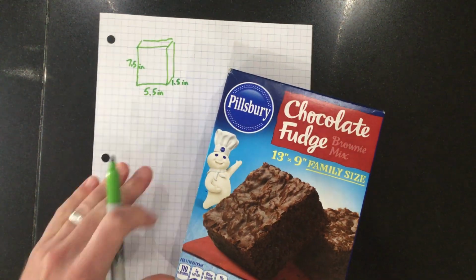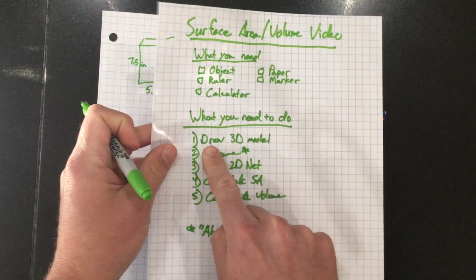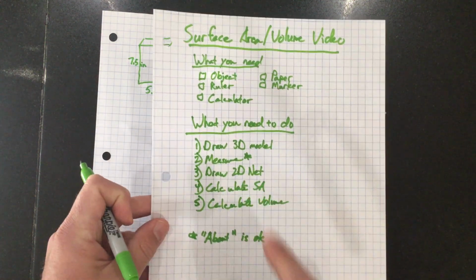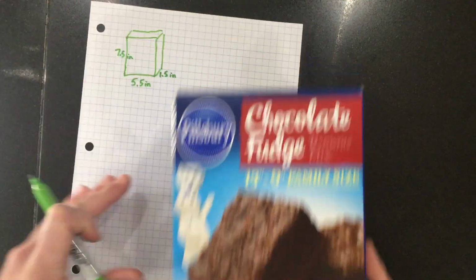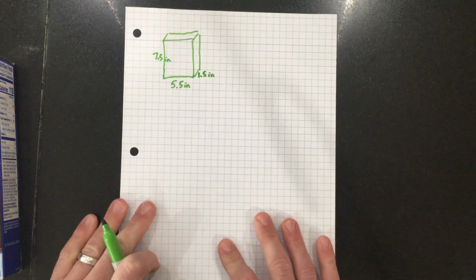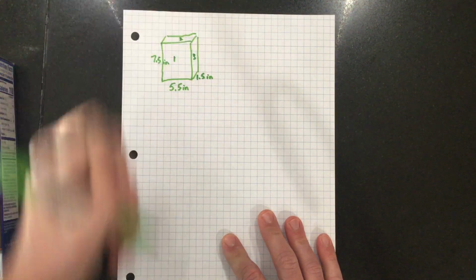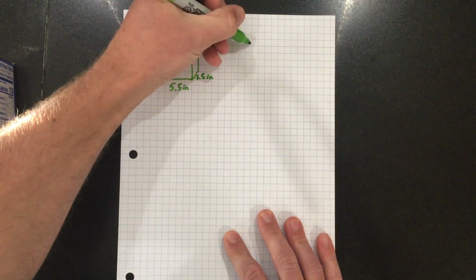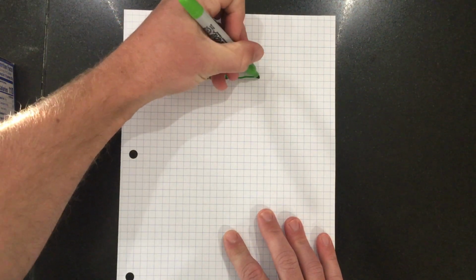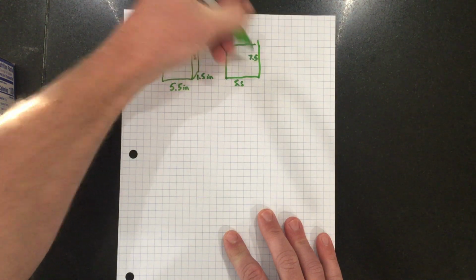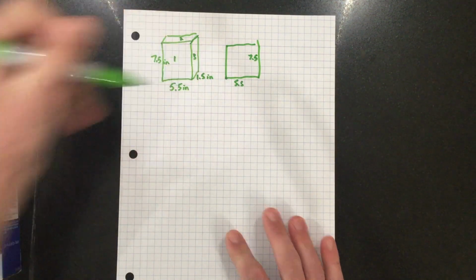Awesome. So going back to the checklist, I have drawn my 3D model. I've measured. Now I need to think about what this looks like in 2 dimensions. And what I'm seeing are 3 different rectangles. 1, 2, 3. So I'm going to have my big one, 5.5 by 7.5. But then I'm also going to have this guy attached to it.